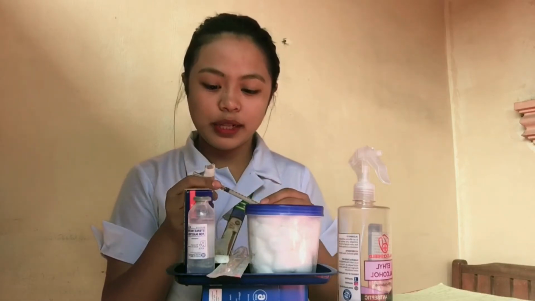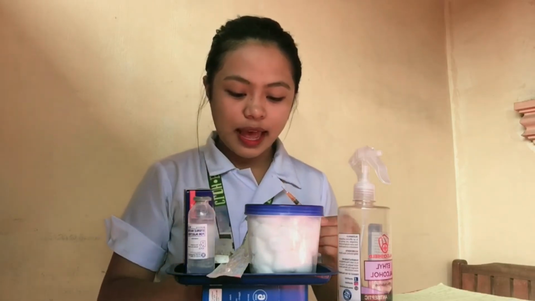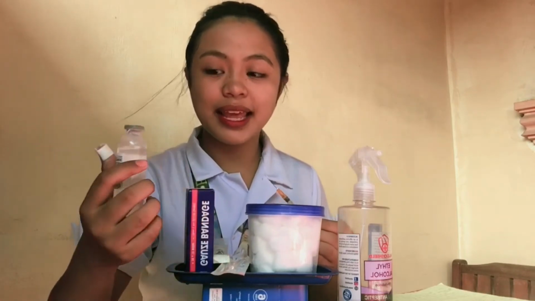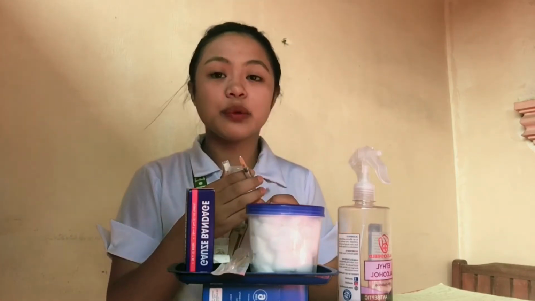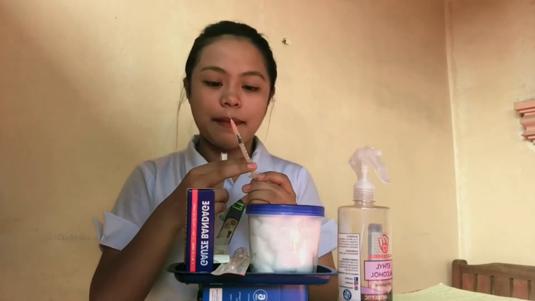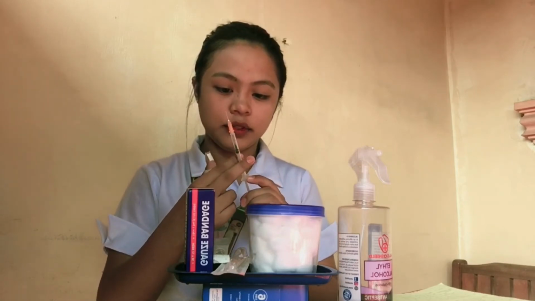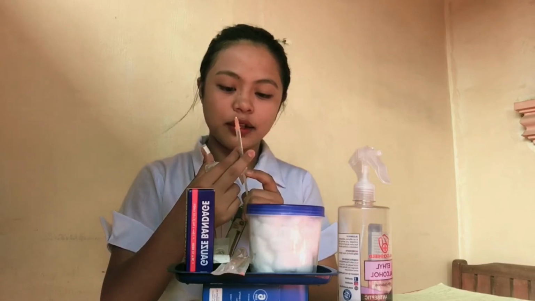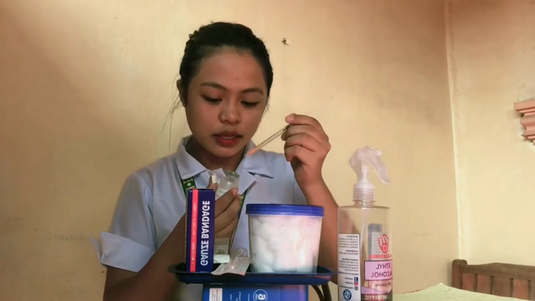And now we are ready. After preparing our syringe, we will get the medication we will be needing, which is 1 ml. So we will get 1 ml of sterile water for our skin test.